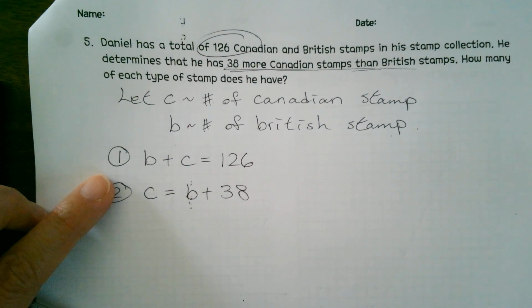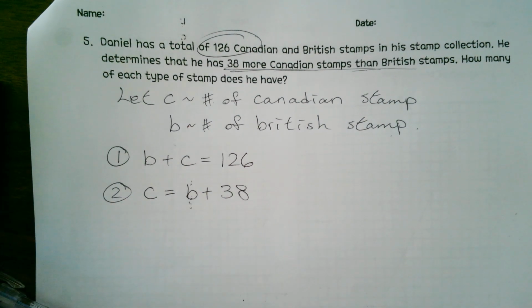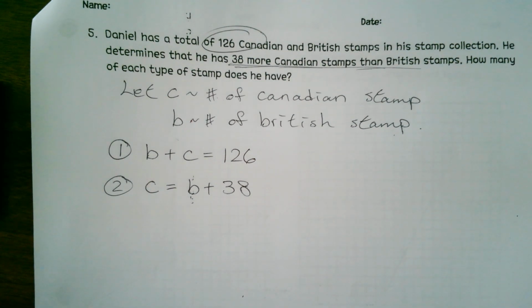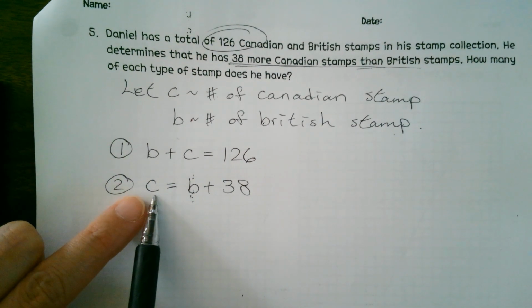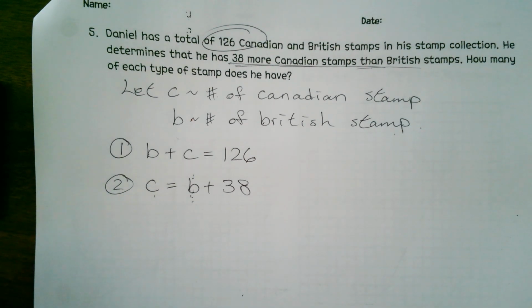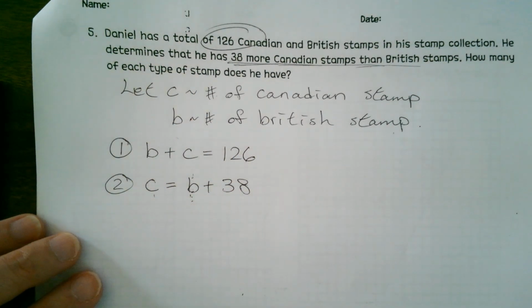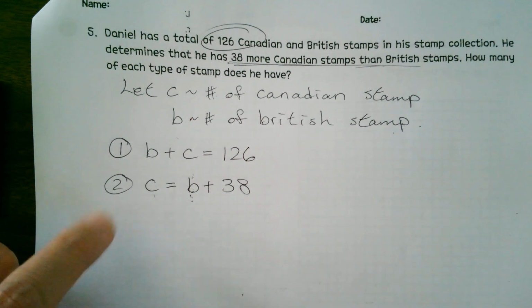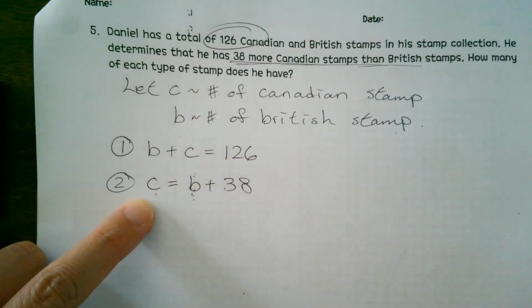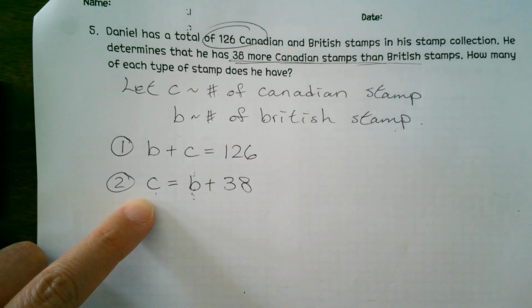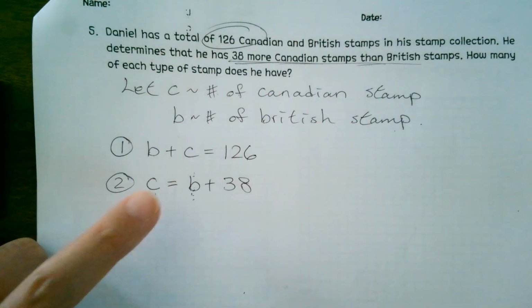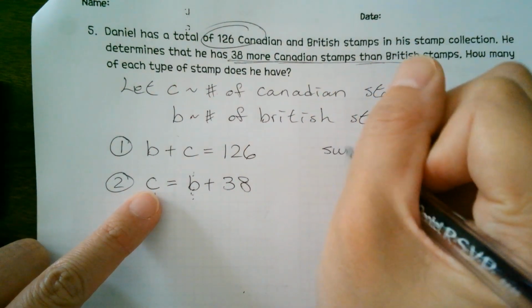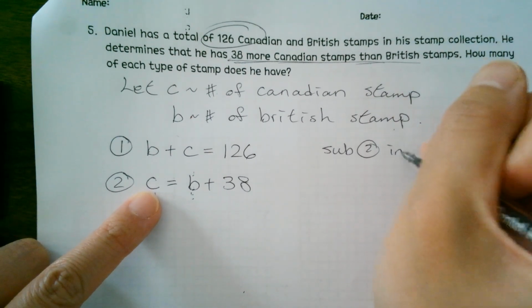Those who say substitution, I like substitution. Why? Catherine? Right, you have C already isolated. This is the type of communication I could ask you on the test. It's already isolated, so I don't have to do an extra step of moving anything over or rearranging the equation. So I'm going to substitute this into here. Sub equation 2 into equation 1.